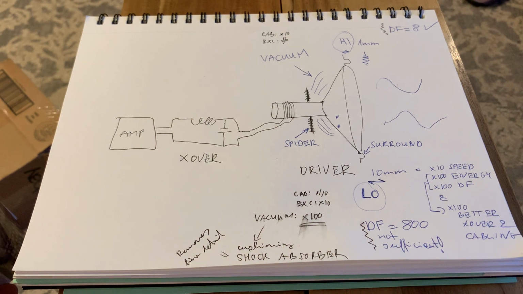So when you read in the tabloids that there is this new driver capable of 20 millimeters of cone excursion, and it's stated to be so vastly superior to those old drivers from the 40s, which could only travel maybe 5 millimeters, versus those astounding 20 millimeters.